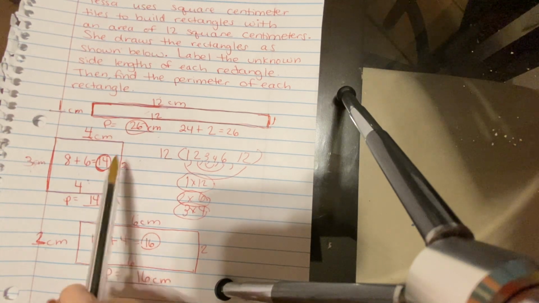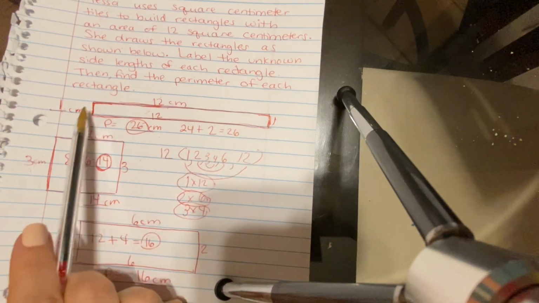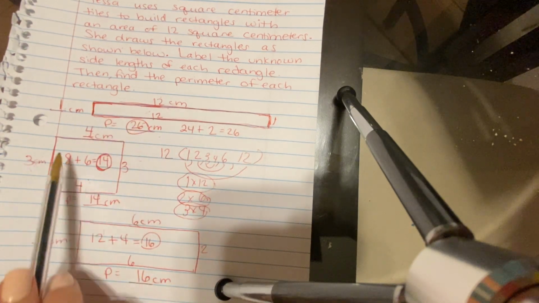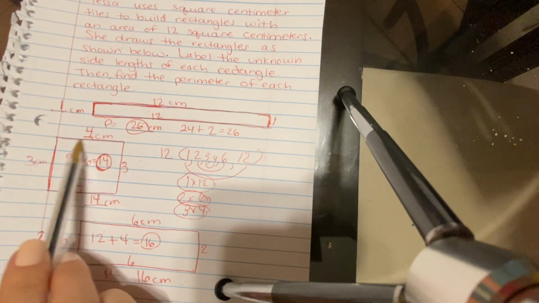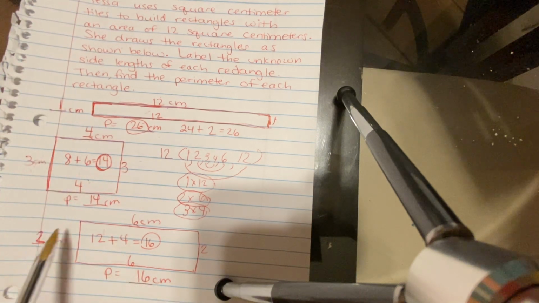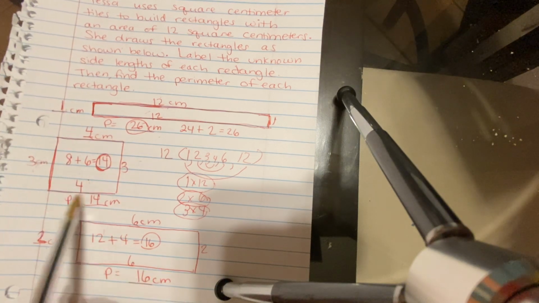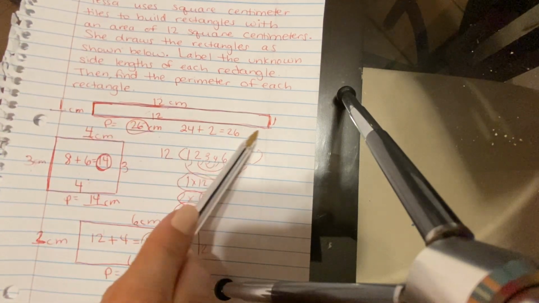the perimeters? The long, skinny one has the greatest perimeter, and the one that has shorter side lengths, the one that's more square-like, has the smallest perimeter. You don't have to go as far around this one as you do around this one.